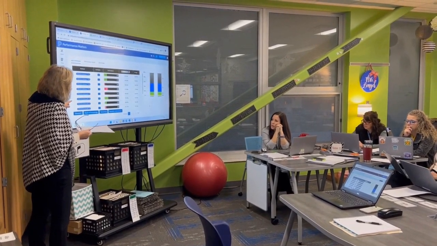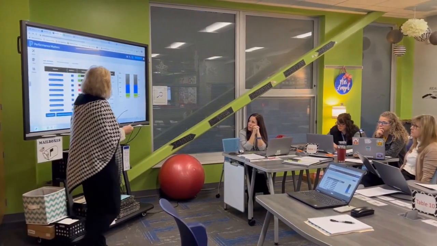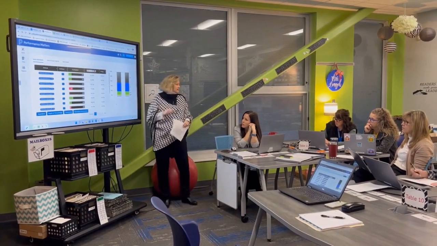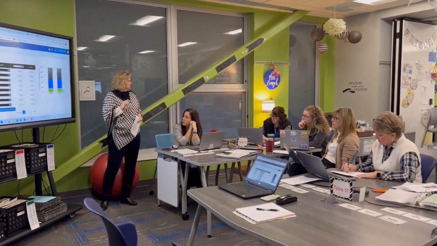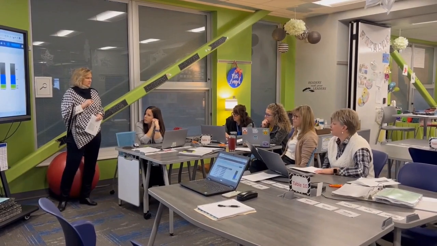You can see the breakdown of the performance of students over here in the performance bands. We intentionally lined up the performance bands to be parallel to the OST breakdowns of percentage.